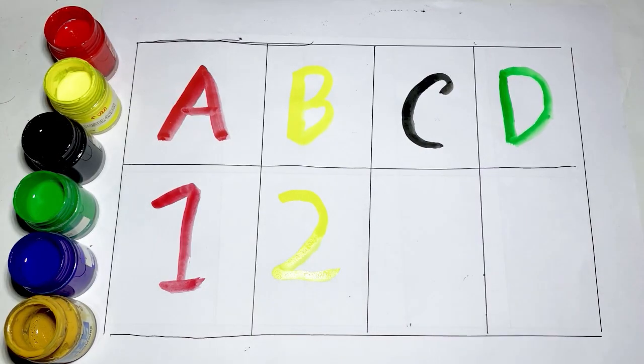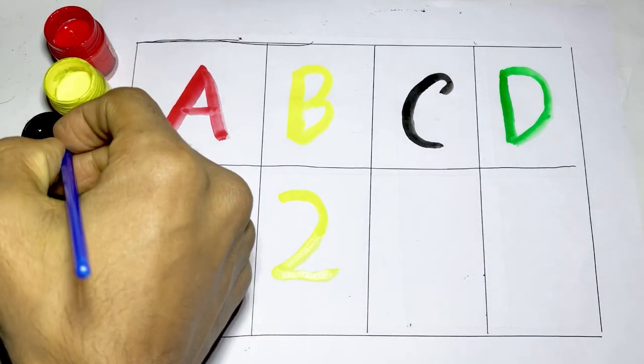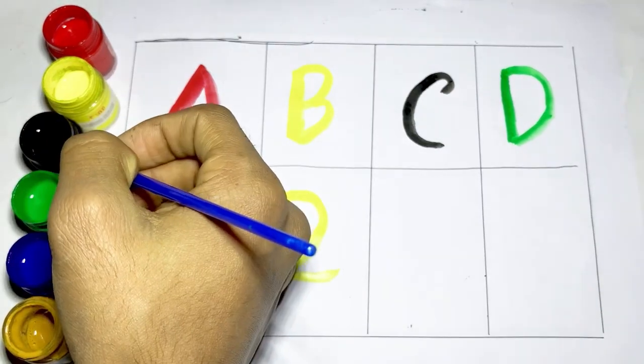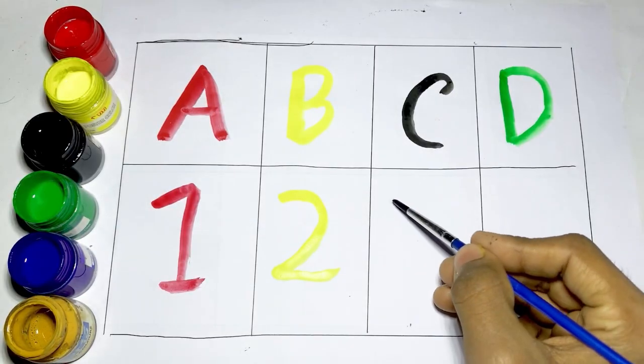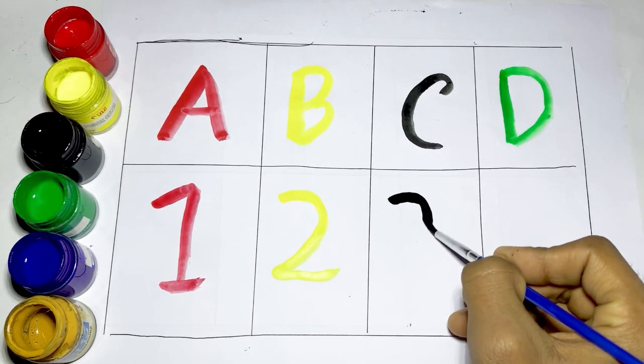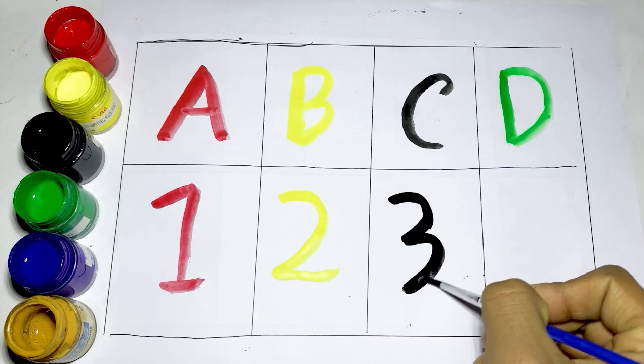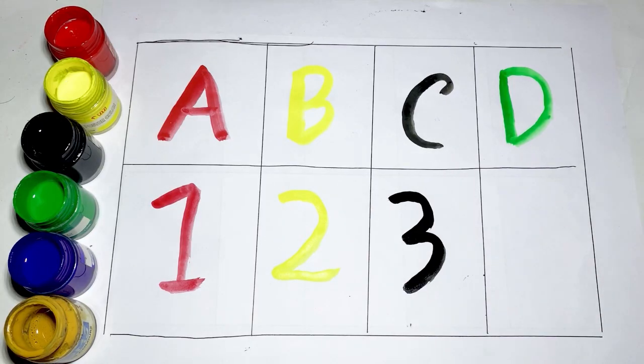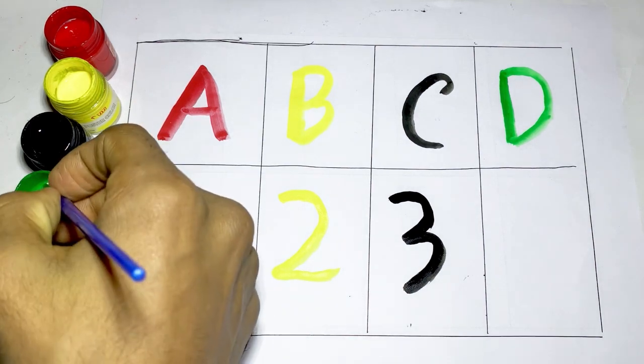Kids, next is 3. The numbers of 3 and use black color. T H R E E, 3. Kids, next is 4. The numbers of 4 and use green color.